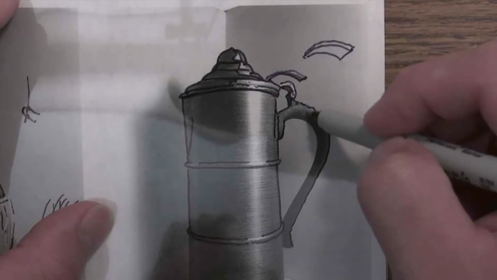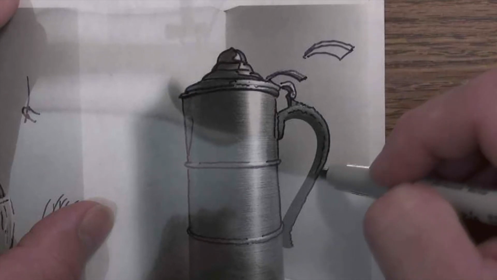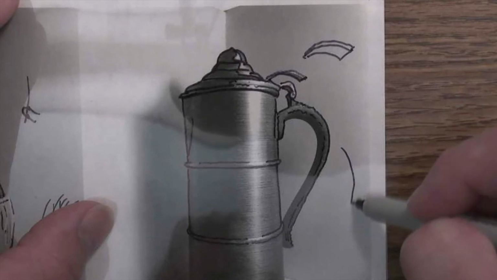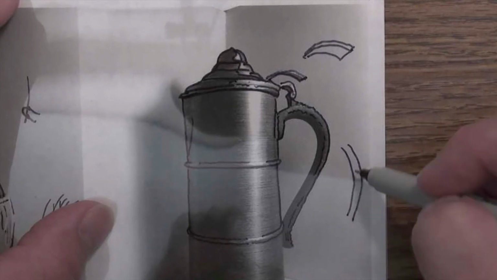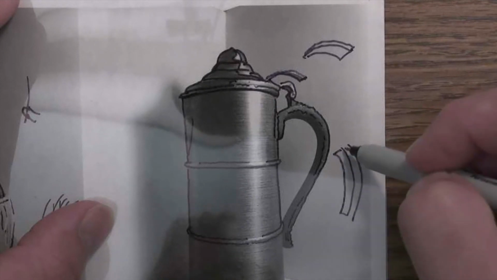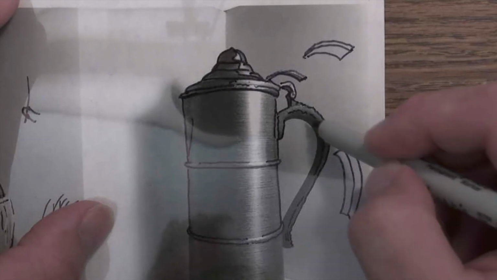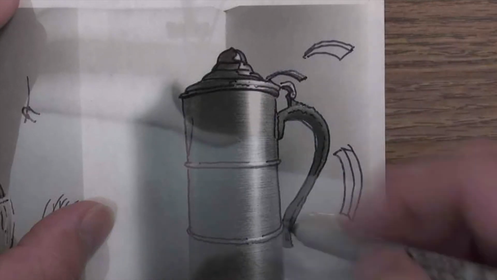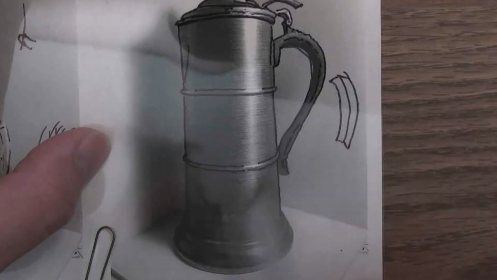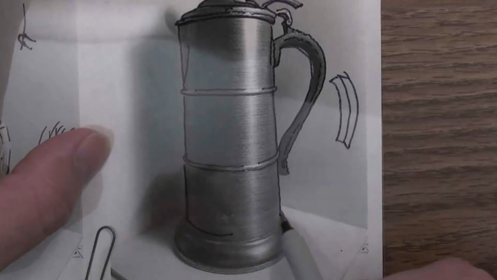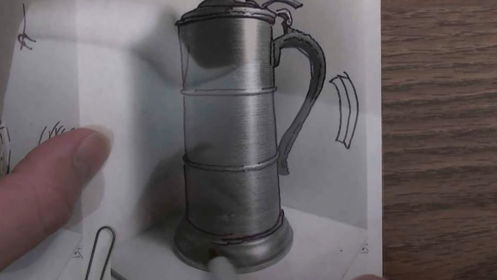Notice here, there's a little bit of a value transition. That is the side. Again, when we talked about it before, this has a thickness to the side, which is here to here, and then it has the inside edge, which is the inside underneath part of the handle. Go around the highlights.